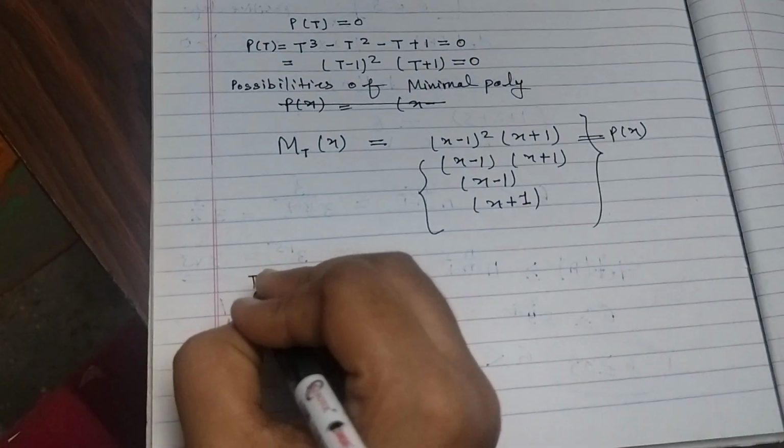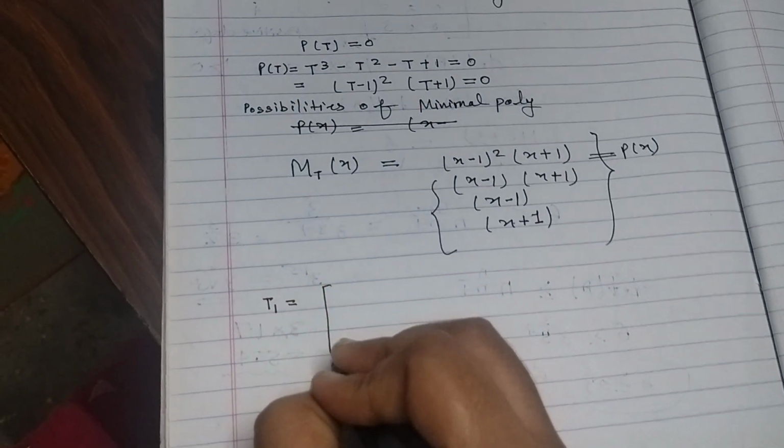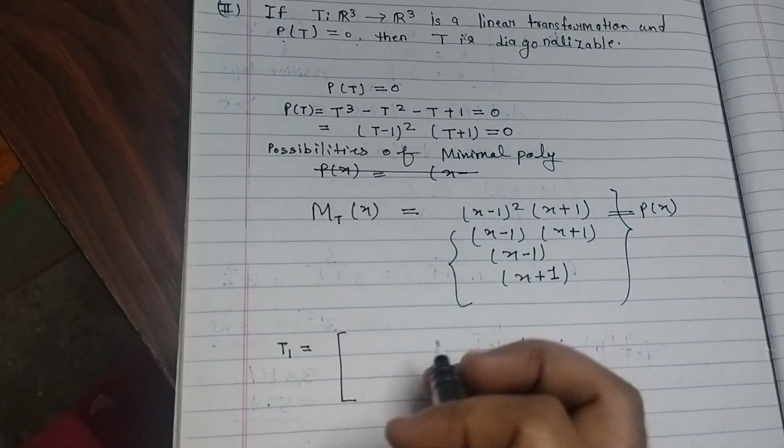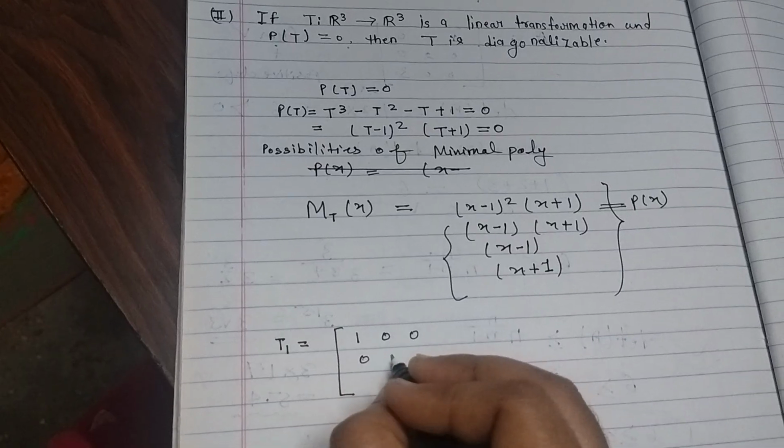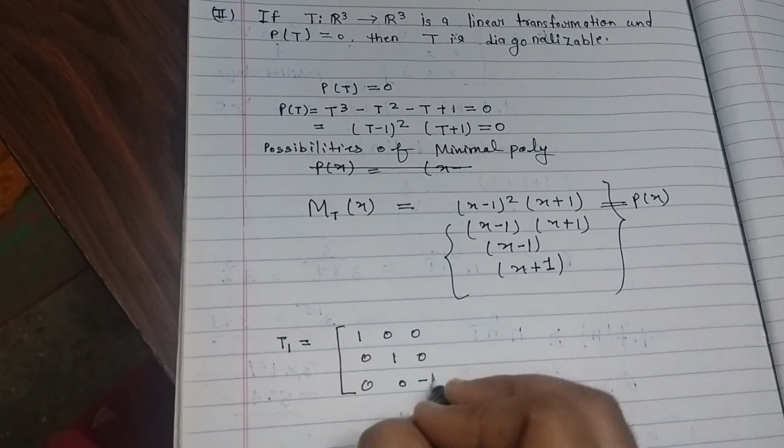Let's say I have a matrix T1 with the same eigenvalues as T: diag(1, 1, -1).